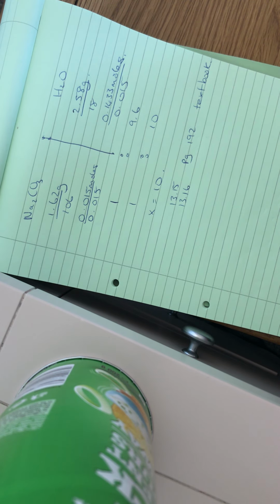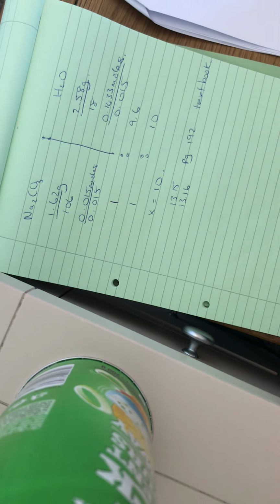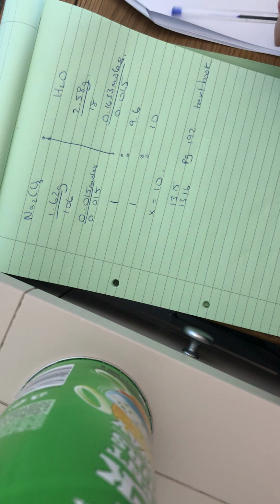Okay, and that leaves us then with, what are we looking for? Example 22. We've only got a couple more: 22, 23, 24 and 25. So we're nearly there. We'll have them finished early next week, and then we'll move on and take a look at where we're going next.